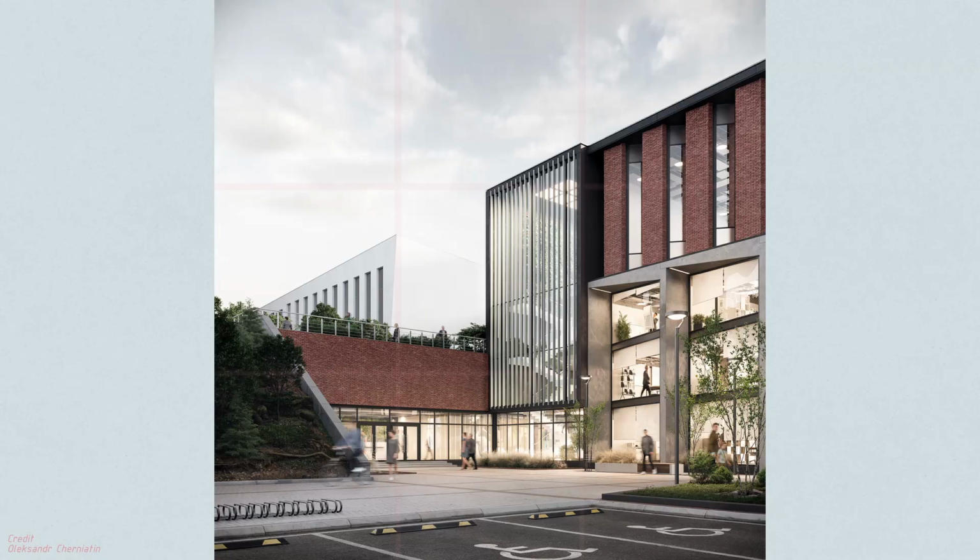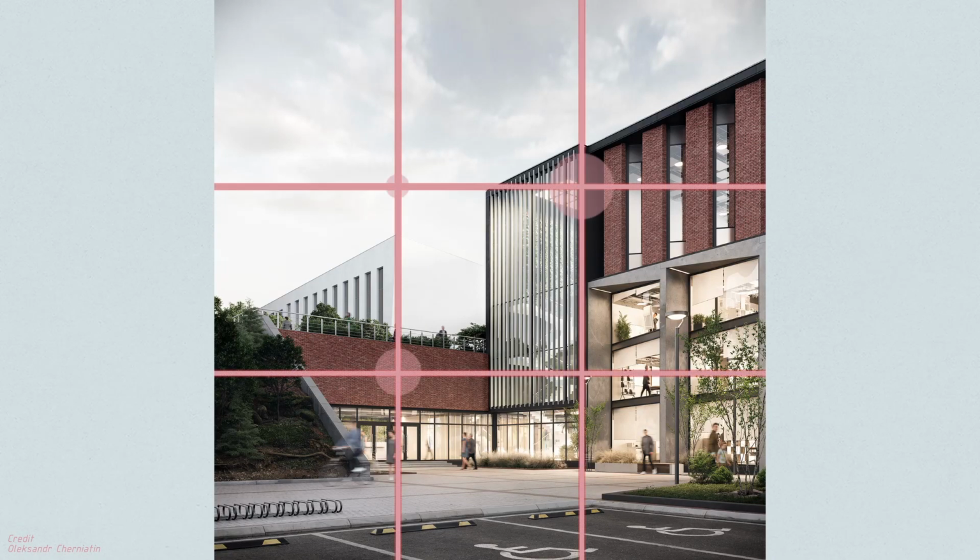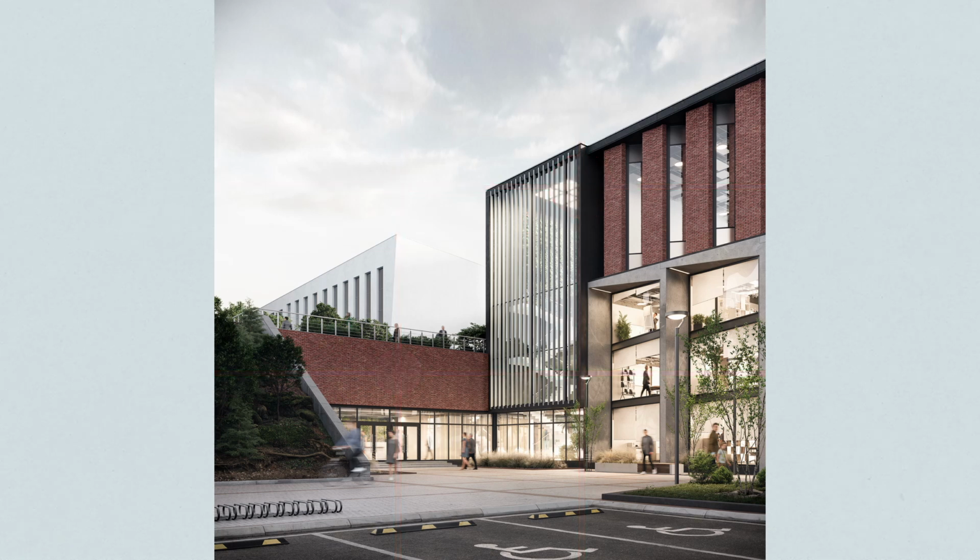In this image, the vertical line on the right intersects with the focal point of the image, the large glass panel, while the vertical line on the left intersects with the building in the background, and with the entrance below it. Notice that the building in the background also acts as breathing space in this case, since it is not as visible as the main building.